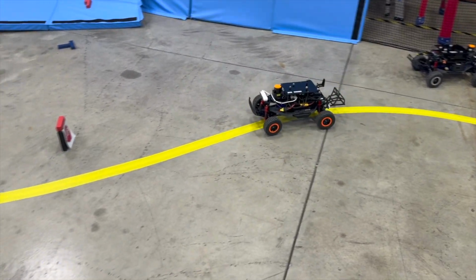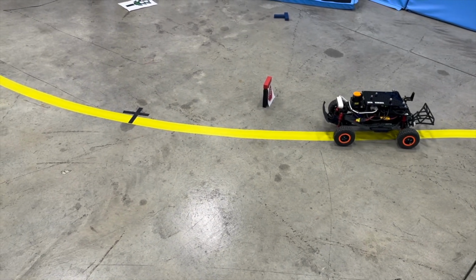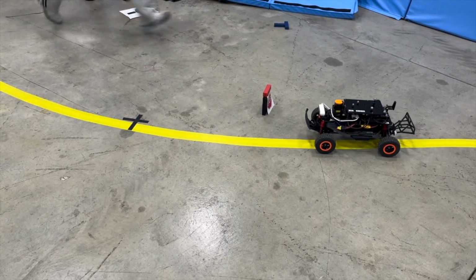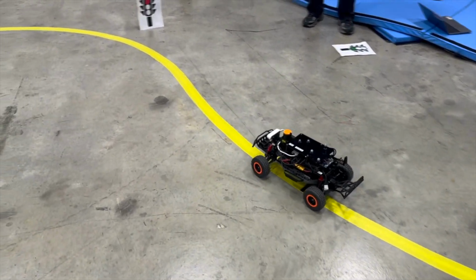Now we have a stop sign coming up. So as we can see there, it stops within about a foot of the stop sign and gets started again. Every time it stops, there's a little jittering from the motor, so we just have to give it a little kick to get it started again.